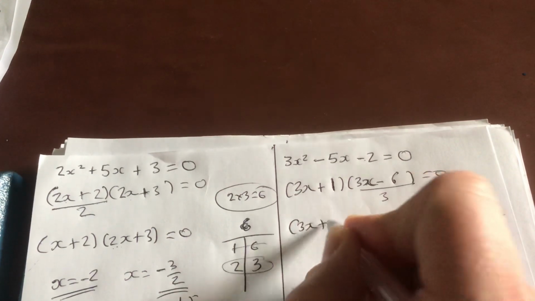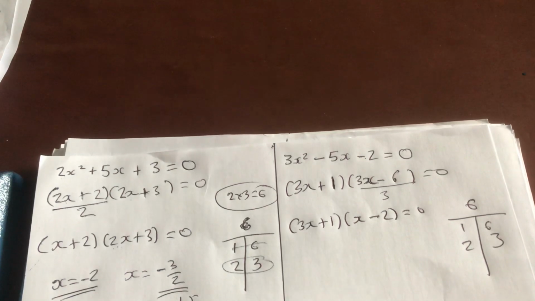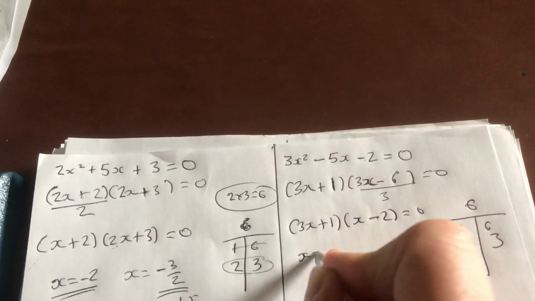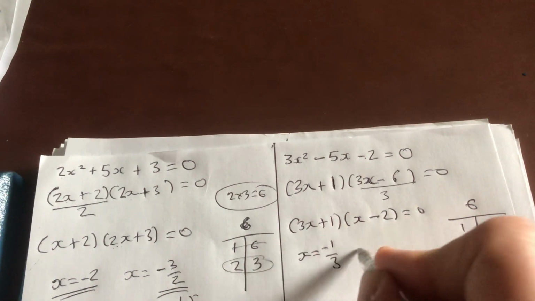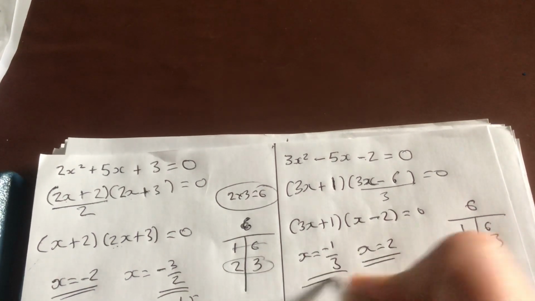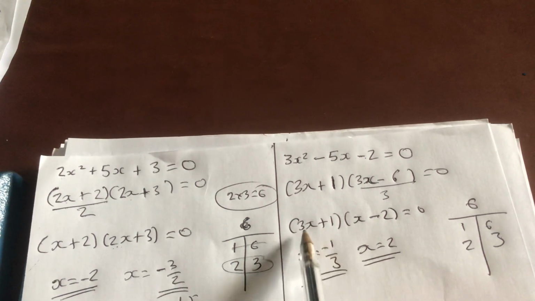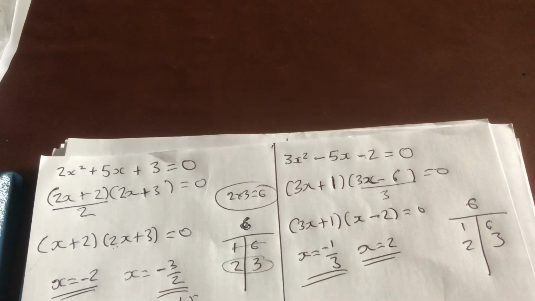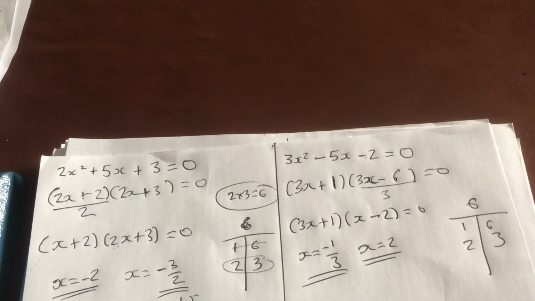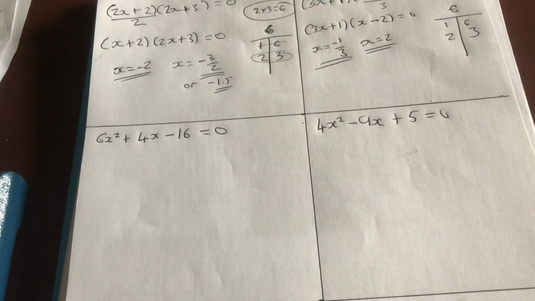So I get 3x plus 1 and x minus 2 equals 0. x equals negative a third from there, and x equals 2. Make sure you're clear on how you can make each bracket 0. What value of x makes that 0? Well, 3 times negative a third gives me negative 1. Negative 1 add 1 is 0. So there's your strategy for solving this. As I said, it's not the only way to solve these, but it's one I think works pretty well.